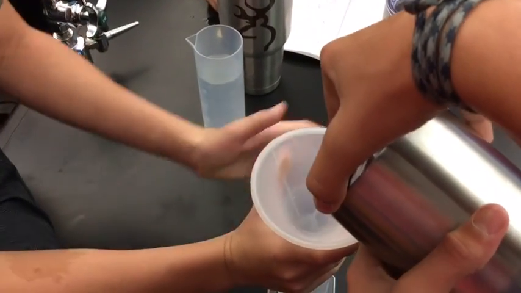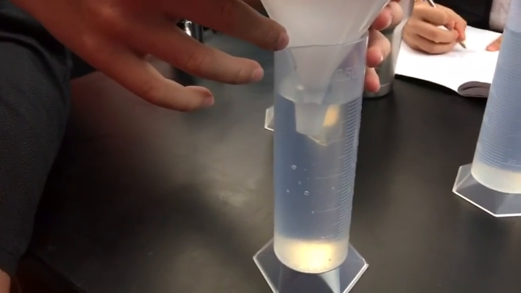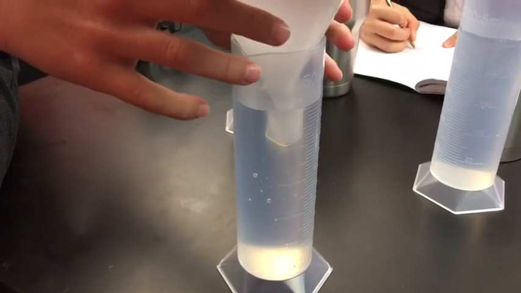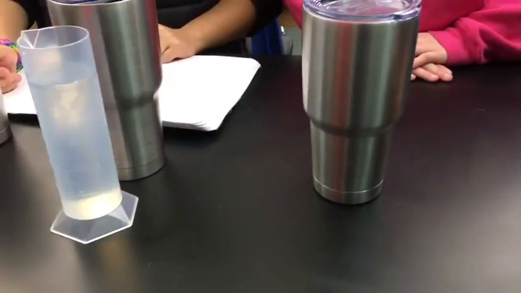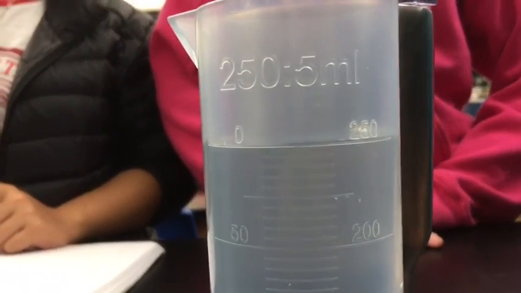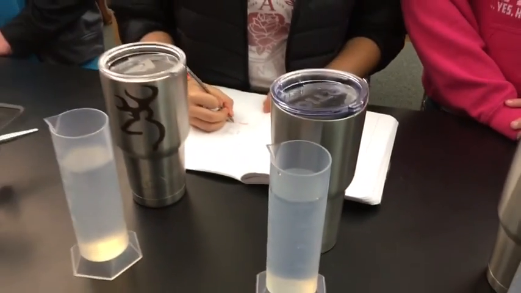Let's take a look at the Yeti. Bam. Oh, that hurt my ears. The bad boy of all the cups, right? Supposedly. That cost like $50. 250 exact. Another one went down. Okay, let's take a look at it. Oh, beat it barely. Right at 250 milliliters. 250? 250. You have that down?